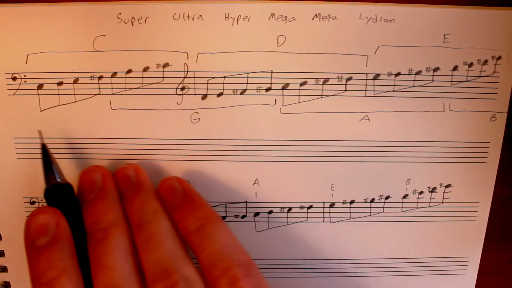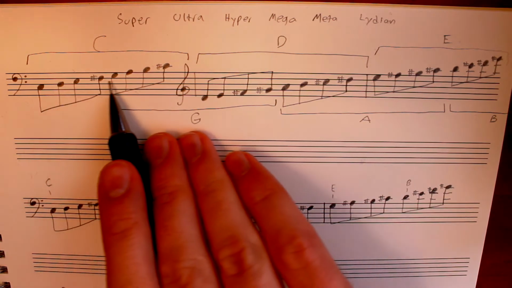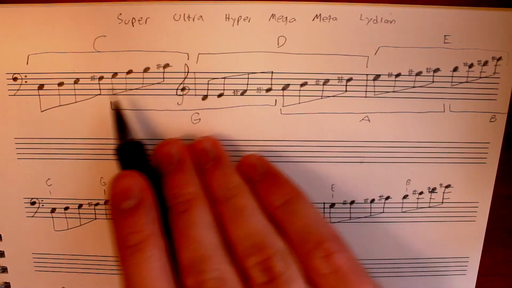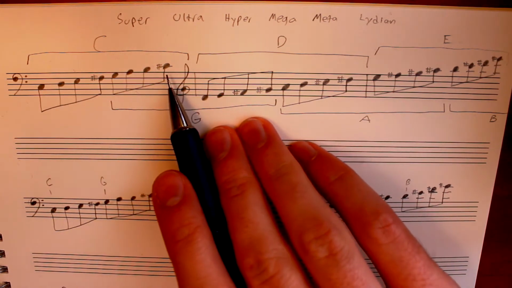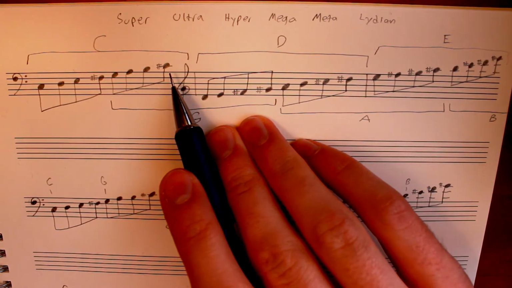Hey guys, so today we're going to talk about major chords, minor chords, and the super, hyper, ultra, mega, meta. So the way that Jun Lee lays this out is as a Lydian scale that doesn't return to the root, basically.